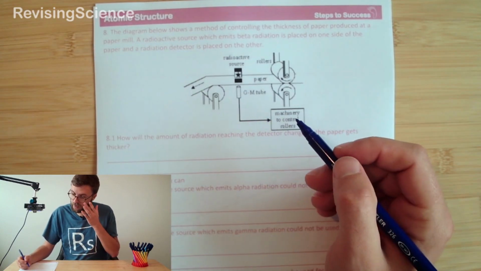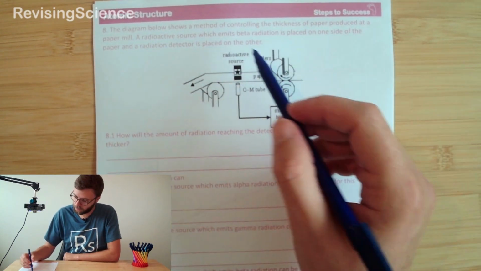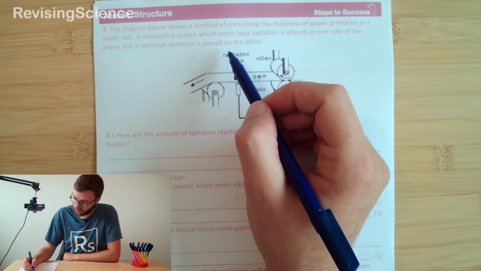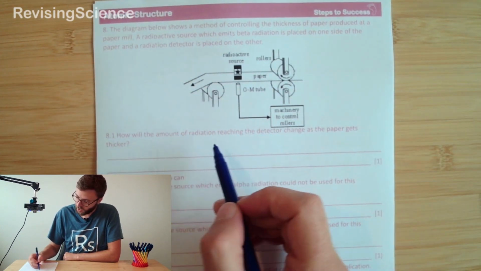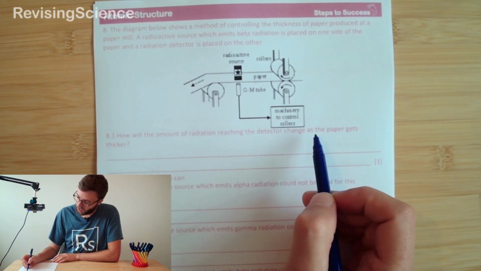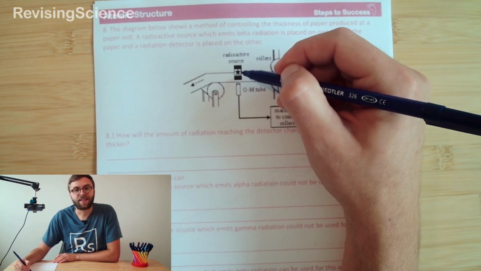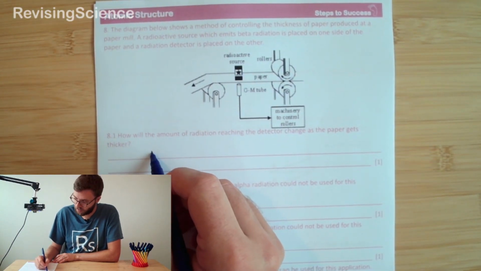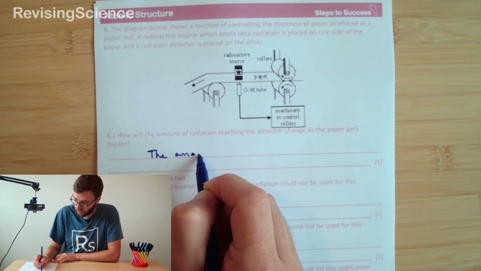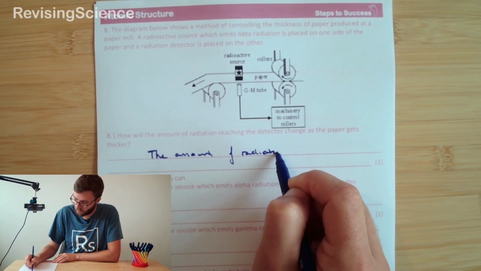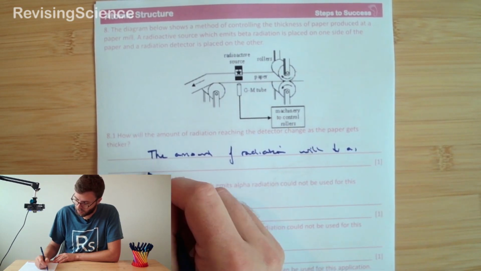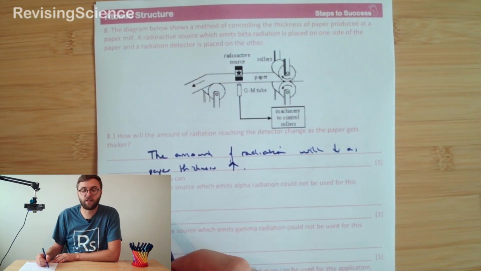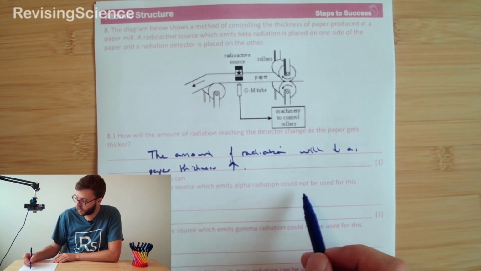Okay, so this diagram shows a method of controlling the thickness of paper produced at a paper mill. A radioactive source which emits beta radiation is placed on one side of the paper, and a radiation detector is placed on the other. How does the amount of radiation reaching the detector change as the paper gets thicker? Well, as the paper gets thicker, it's going to do a better job of blocking the radiation, so the amount of radiation will decrease as paper thickness increases.